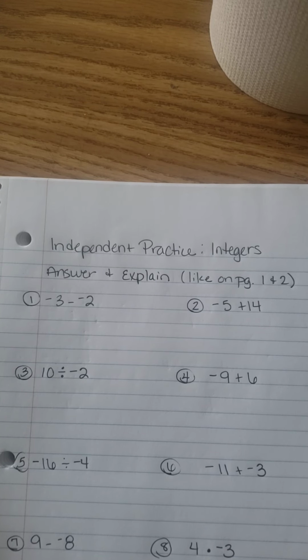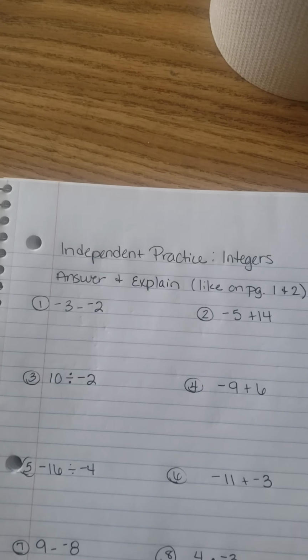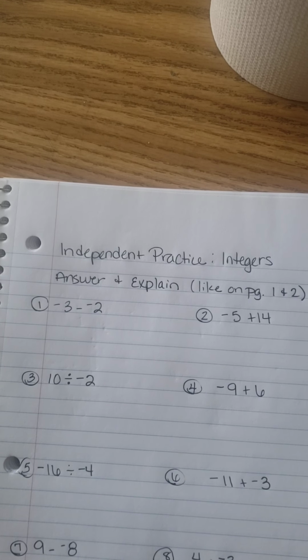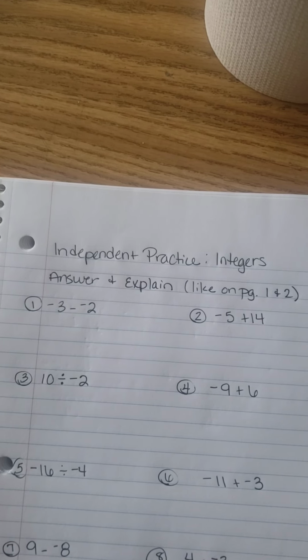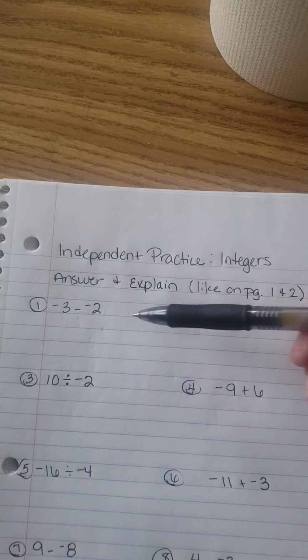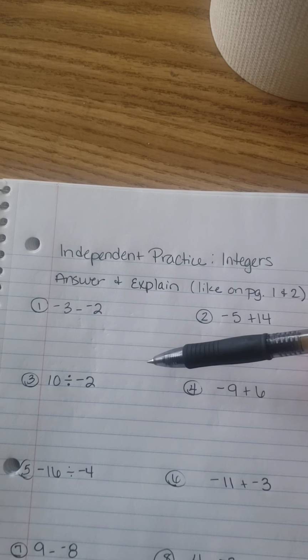Okay, guys, I'm going to go through and explain how you get the answers for each one of these. You need to check your work, make sure your explanations are pretty similar to mine, and make corrections if you do not have the right explanations. Just add to your explanations, make corrections to your answers.